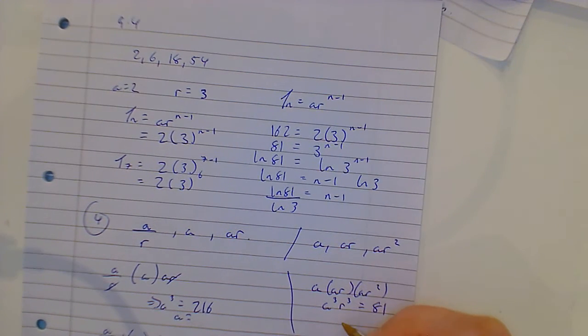In this circumstance, I don't know what A is, so I would have divided everything by 3, and that would have worked out as 6. So I would have now done r equals 6 over A, and I would have subbed it in here and then had to go back.